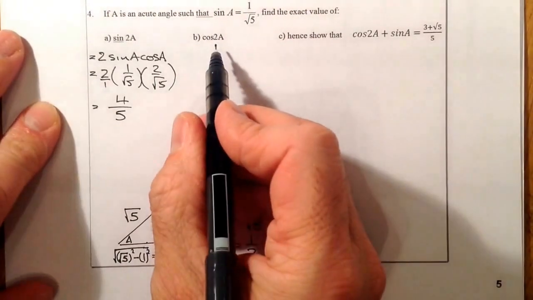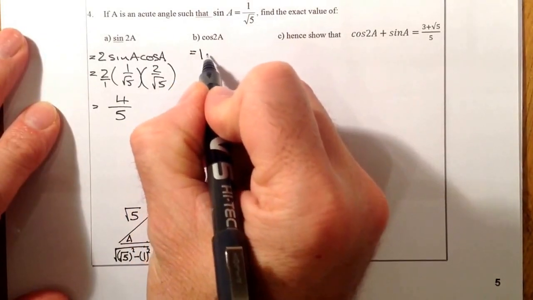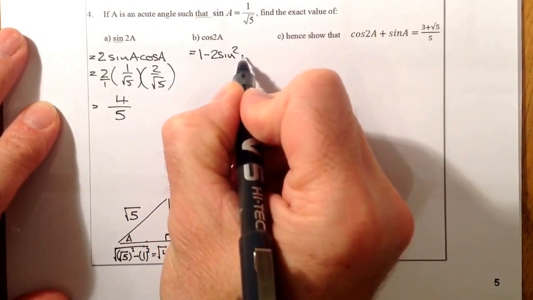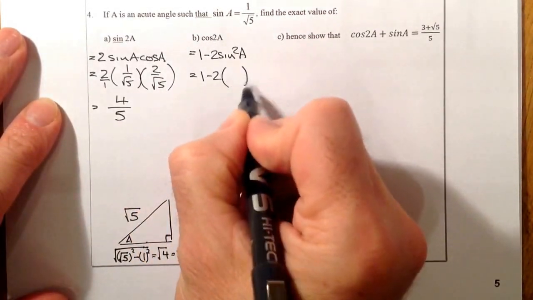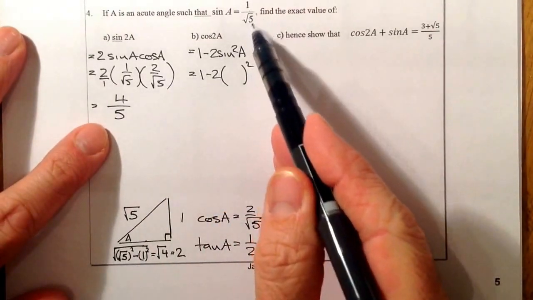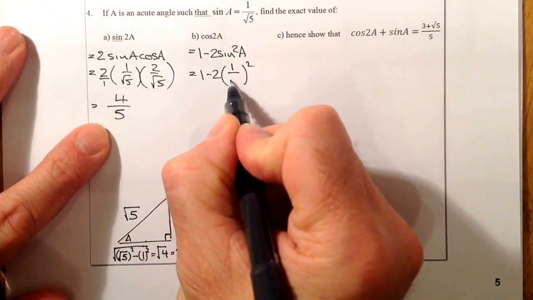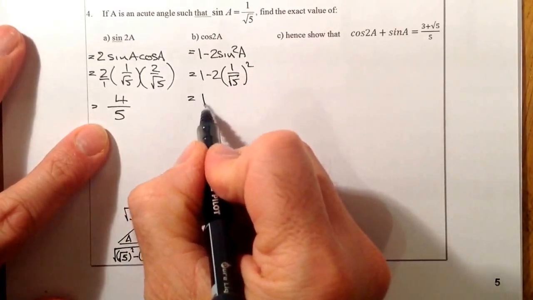Let's go for the cosine, and I'll just use the equation that will be 1 minus 2 sine squared a. Substitute the values in, and I'll square it. So sin a is, let's see, 1 over root 5. And from there, what we'll do is we'll square it out first of all.